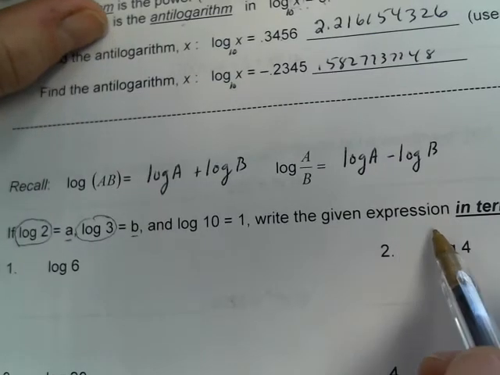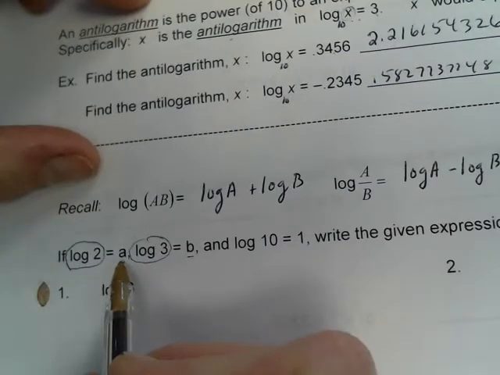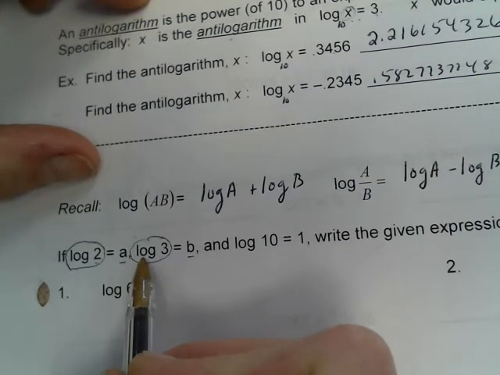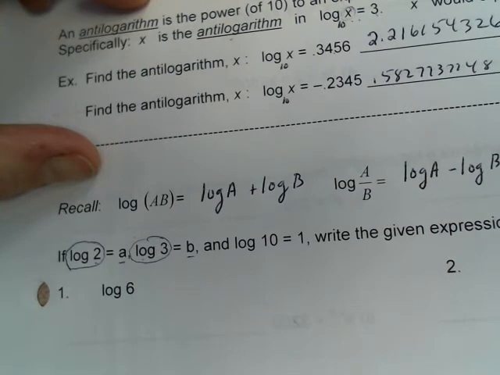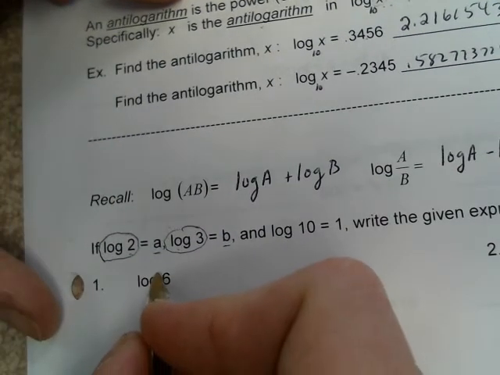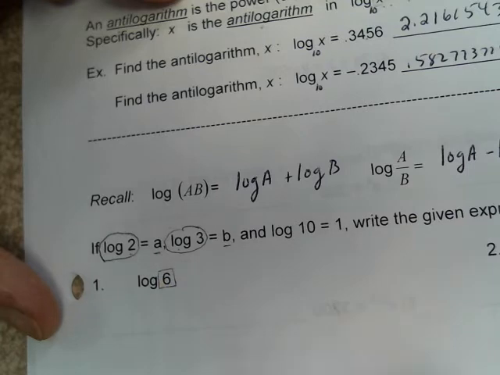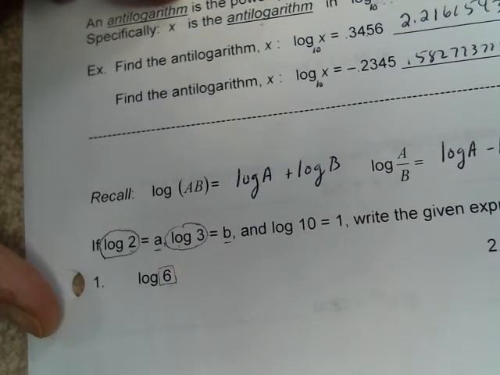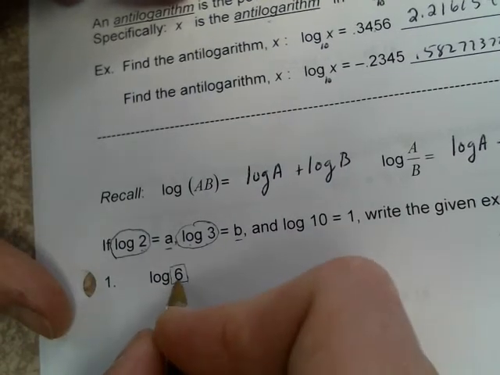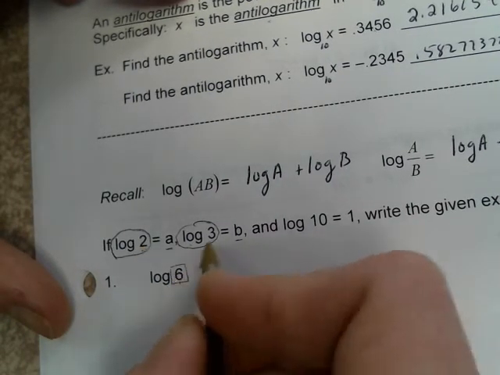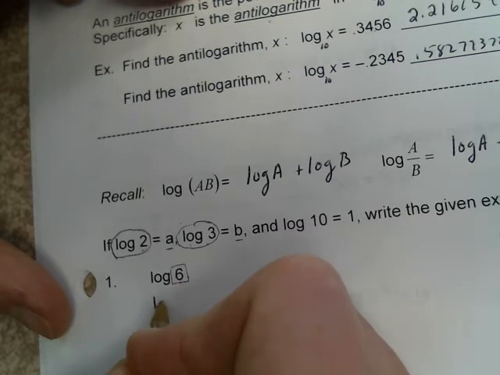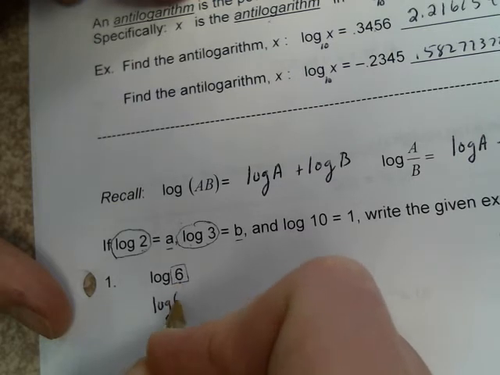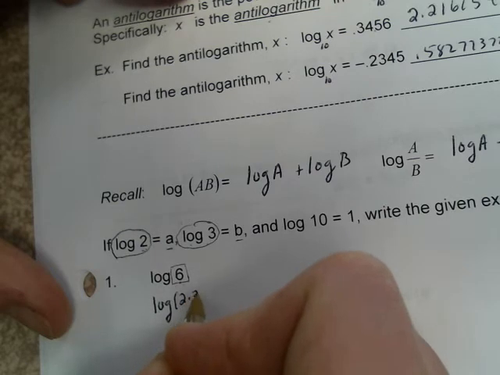This instruction says write the expression in terms of a and b. So we're going to be replacing log 2, log 3 with a's and b's. What that means to us is we're going to take this argument here, this argument of 6, and we're going to have to rewrite 6 in terms of 2's and 3's using multiplication or division or a power in order to rewrite these terms. And this is how we would do it. Well, 6 is actually equal to 2 times 3. So in place of a 6, I'm going to write the word log again, but 6 turns into 2 times 3.